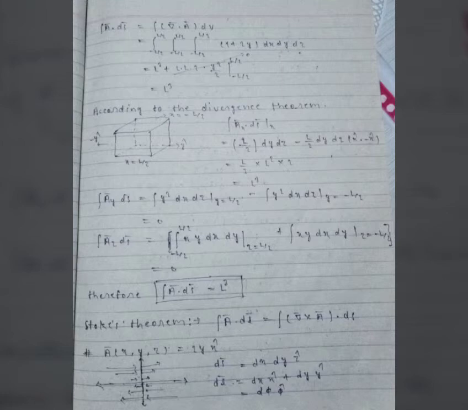So let's take a vector field A of x, y, z, a very simple one. I'm going to take this to be 2y x. Let's see how it looks. If I plot it, its direction is always in the x direction, and at any point its magnitude is according to y, and it keeps on increasing as y increases.